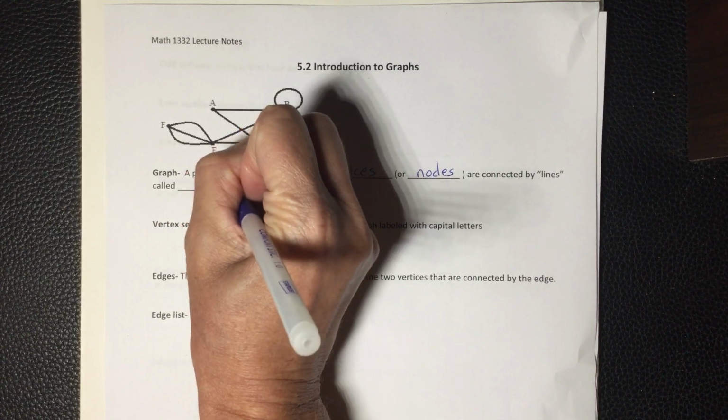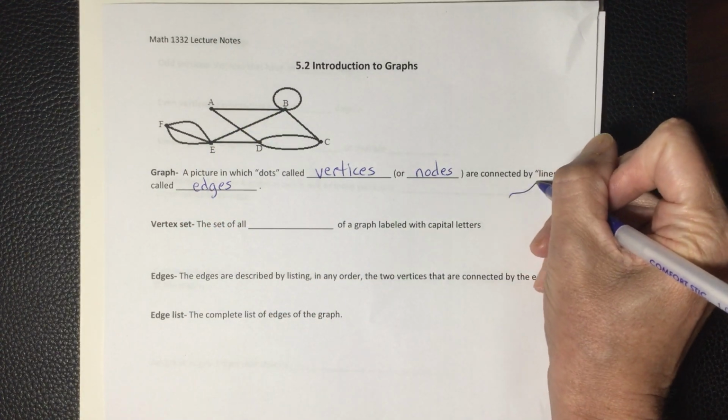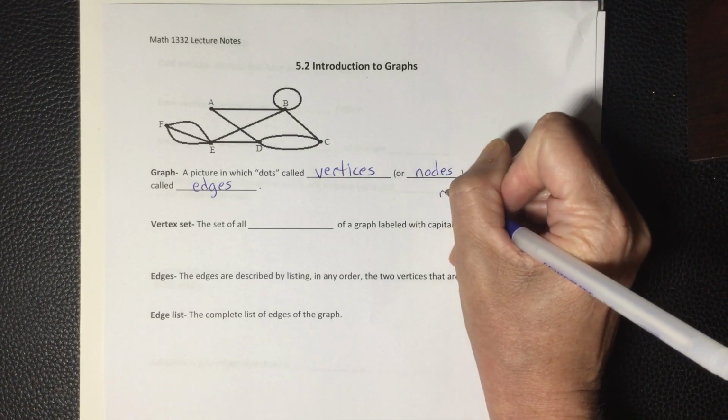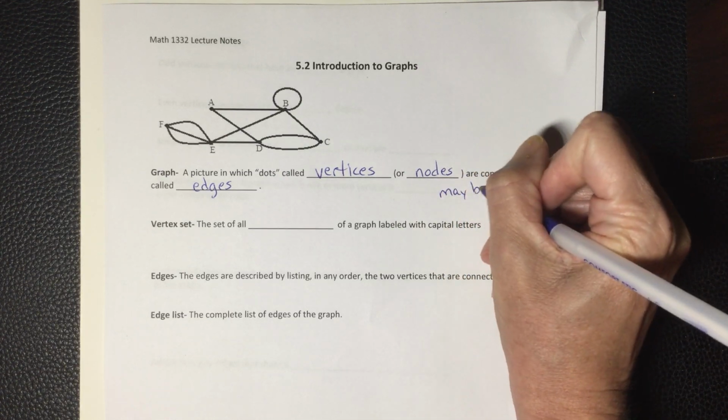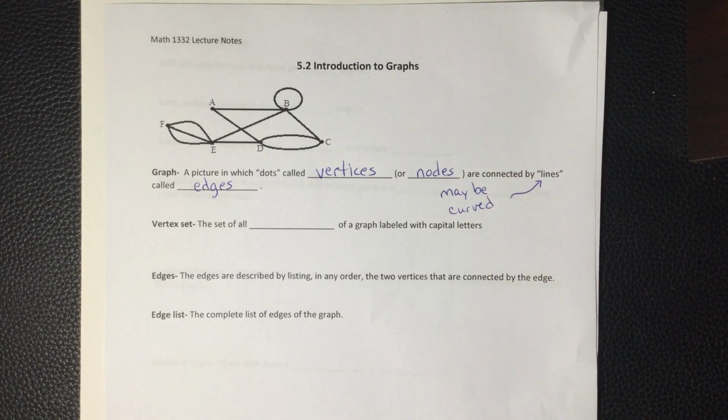Now, one thing in graph theory is when we talk about a line, it's a little different than a line in algebra. It may be curved. So it doesn't necessarily have to be a straight line. And in graph theory, it doesn't matter if it's straight or curved.